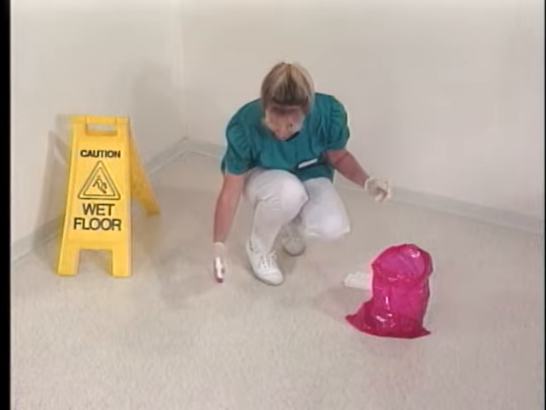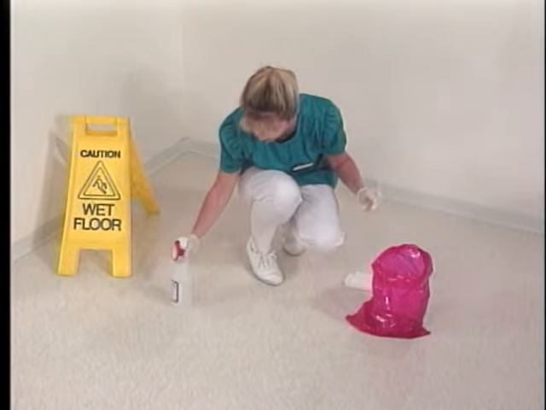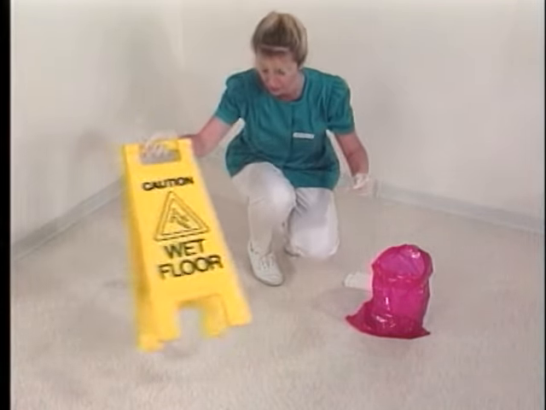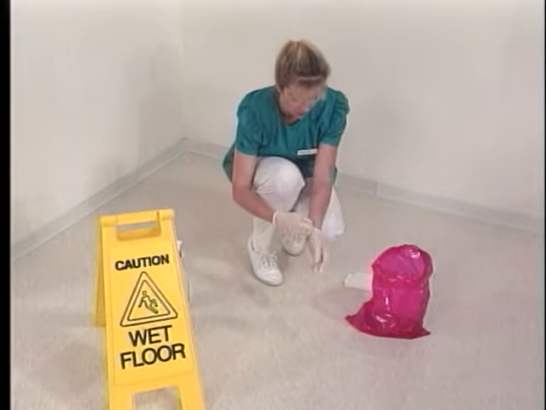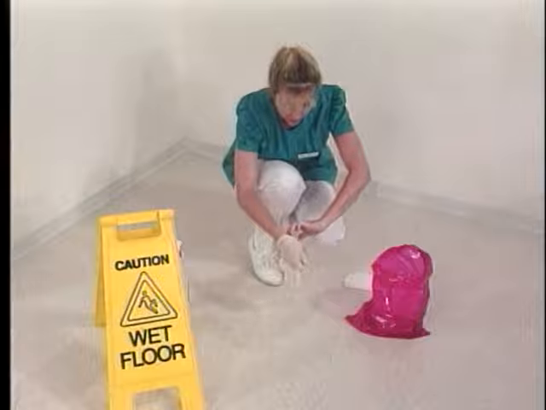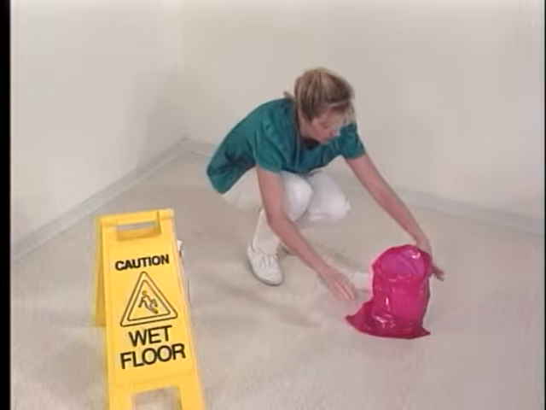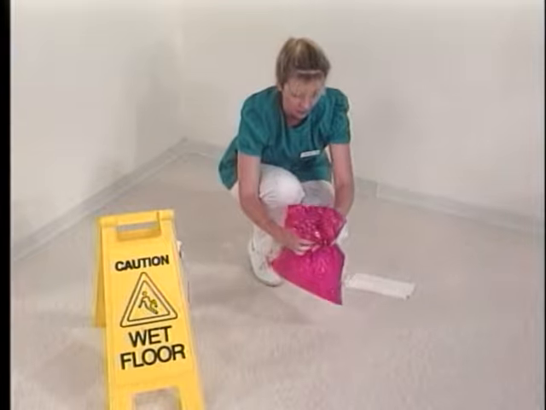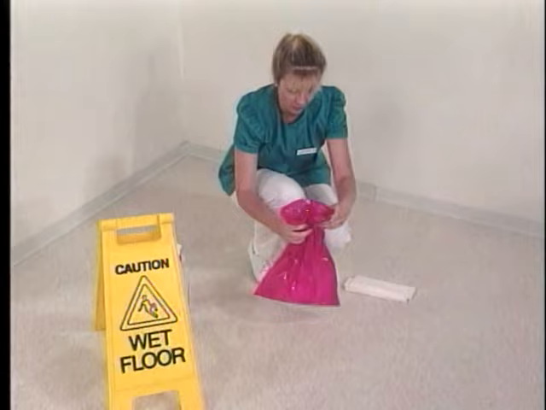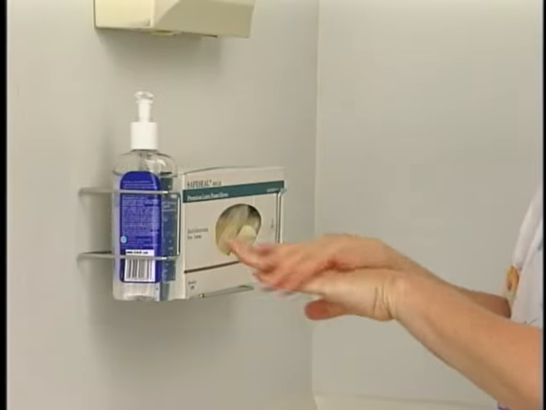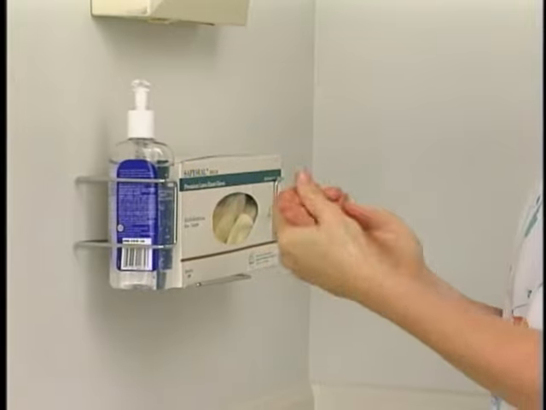Spray the area with the disinfectant until it is glistening wet. A solution of 1 part bleach to 10 parts water is an effective disinfectant spray. For complete disinfection, allow the area to air dry. Remove the gloves and place them in the bag. Again, be careful not to contaminate the outside of the bag. Then tie off the bag and discard it according to your facility's policies. Finally, be sure to perform hand hygiene when you are finished.